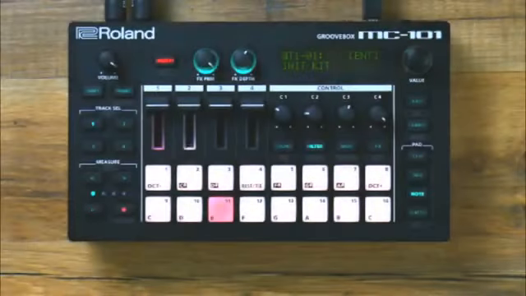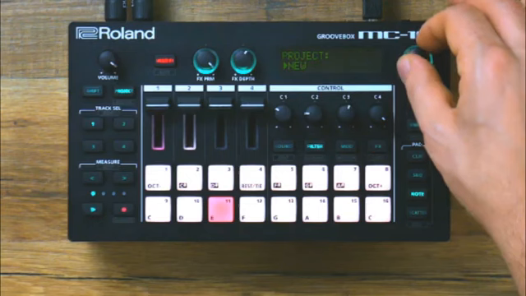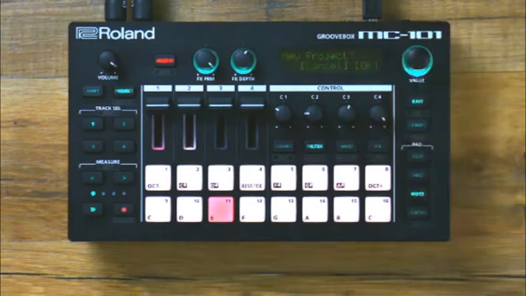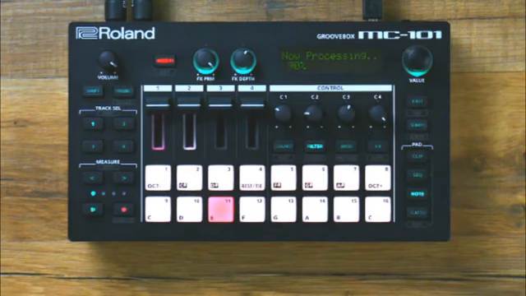To create a new project on the MC101, hit the Project button, use the Value knob to find where it says New, press the Value knob in, click OK, and a new project will be created.